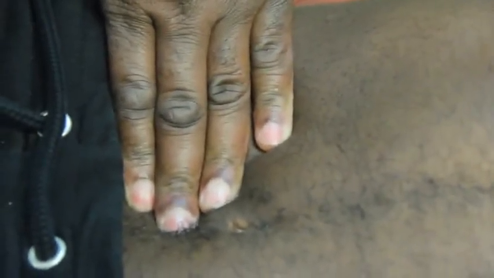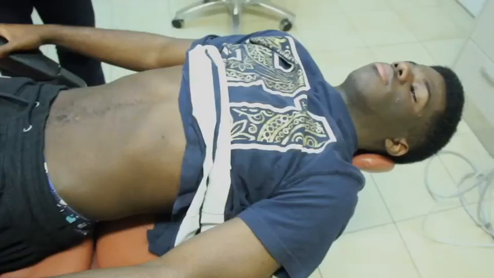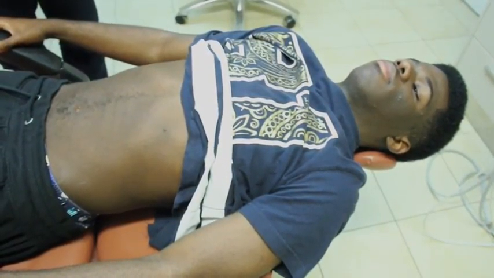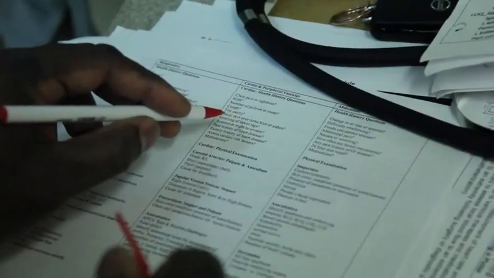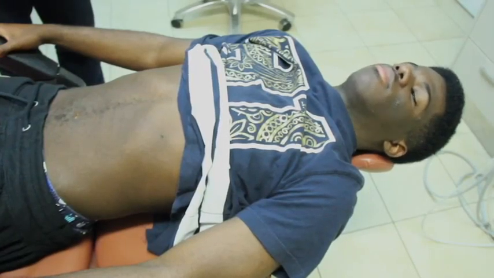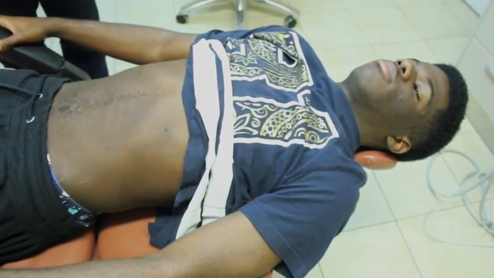To do this, I'll gently press over the painful area, gradually increasing pressure within my patient's ability to tolerate the discomfort. Then quickly release the pressure. If releasing the pressure increases the pain, I'll document that the patient has positive rebound tenderness, a common finding in appendicitis.